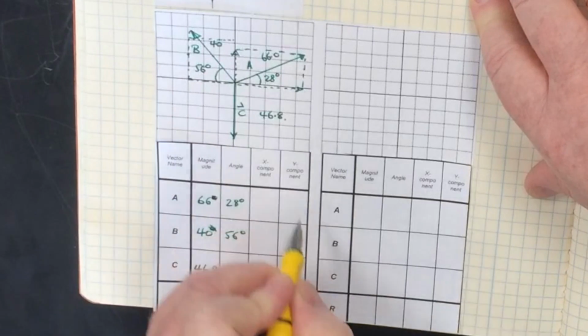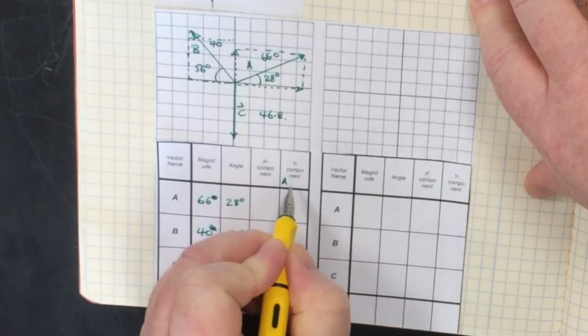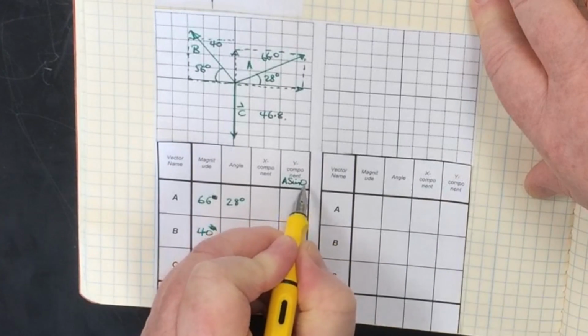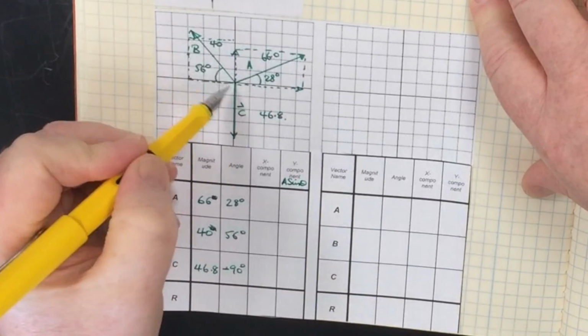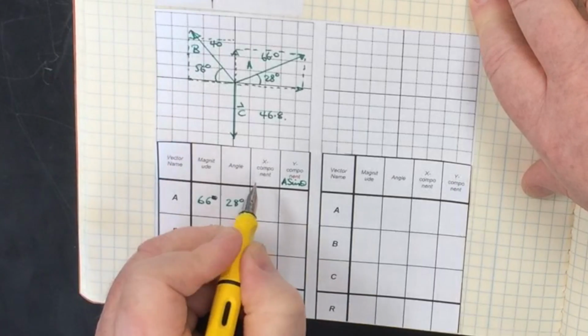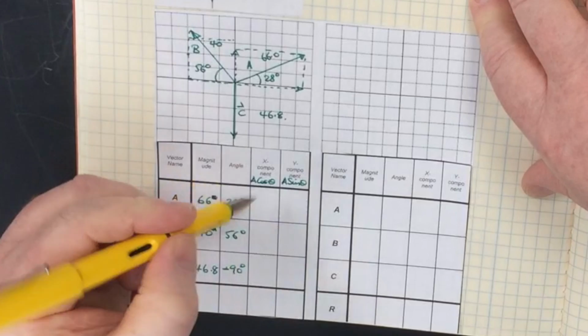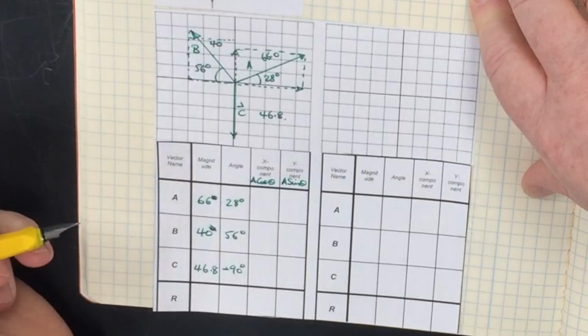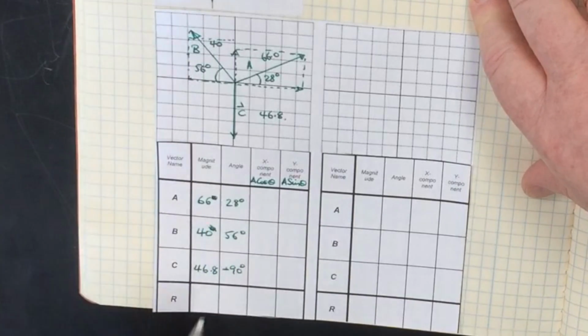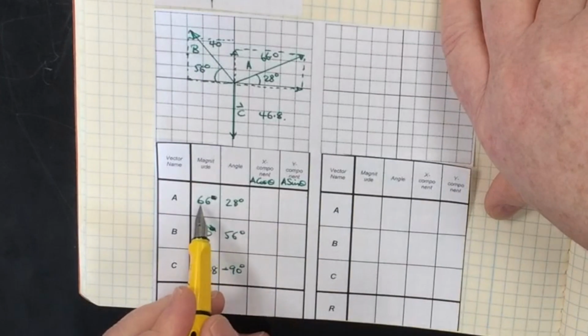So it's going to be whatever vector it is, let's say A, sine theta, and this one here, the x component, is the adjacent, so that's always going to be A cosine theta, where A is the magnitude of whichever vector I'm talking about.